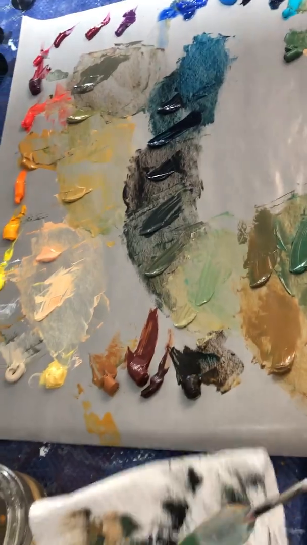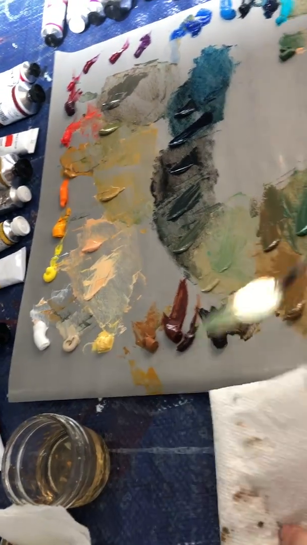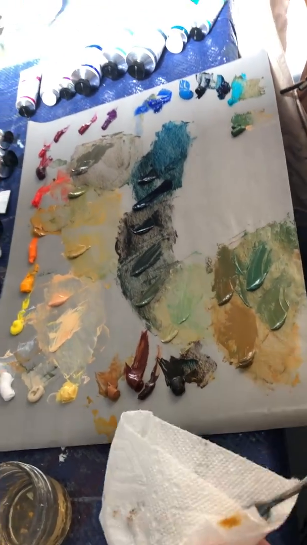And then let's get into the flowers. Okay. So we have kind of brownish green flowers. So start off with, again, some raw sienna.